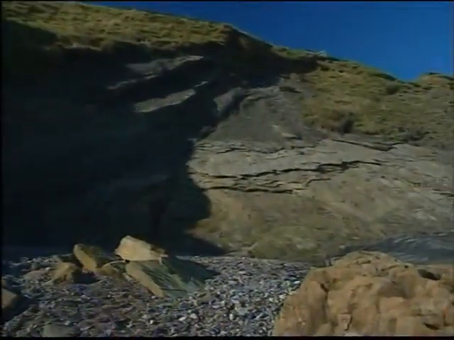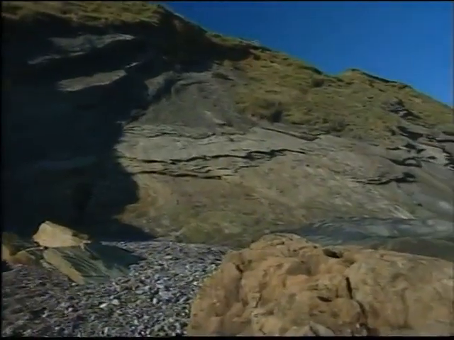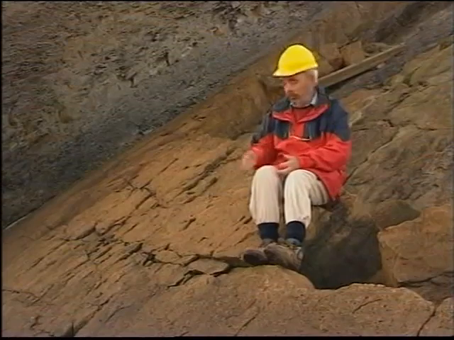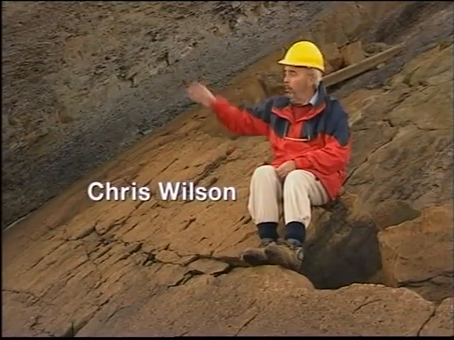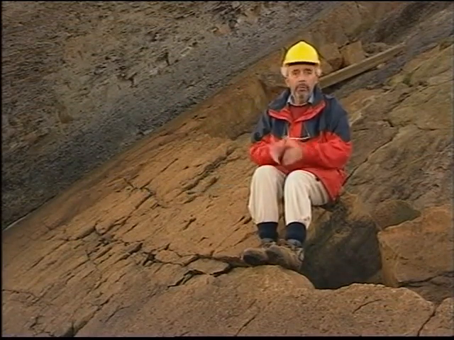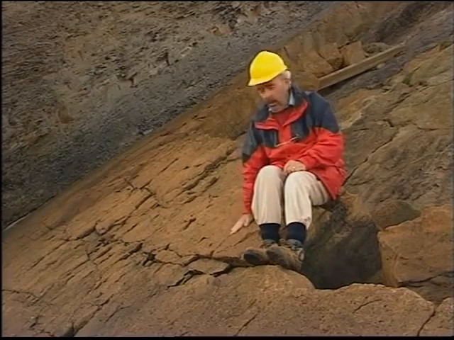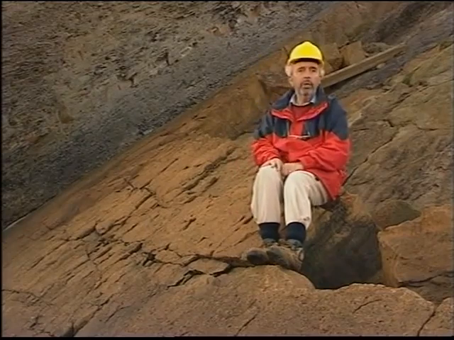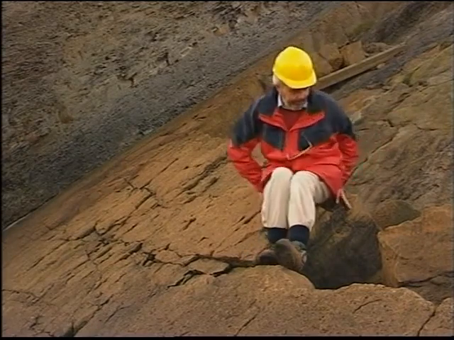We're only going to look at about 20 metres of sedimentary rock sandwiched between two limestones. I'm sitting on the basal limestone, and then we'll work our way up to a limestone about 20 metres above us. So the first thing then is to have a look at this limestone, and the best way to do that is to look down the direction of dip, and we can do that from over here.